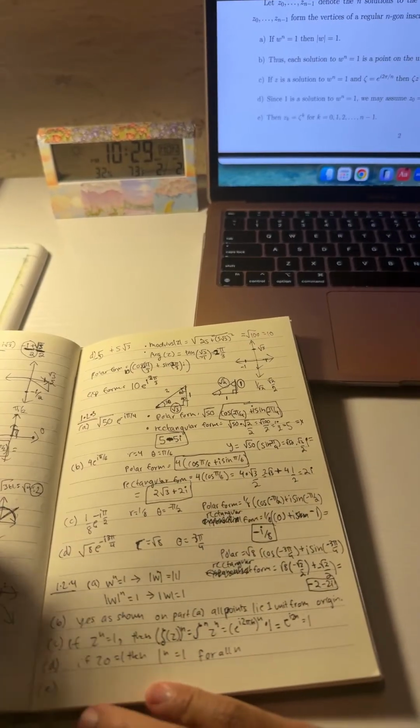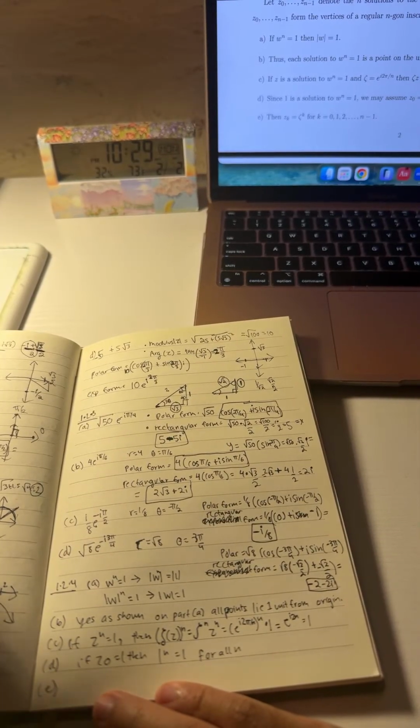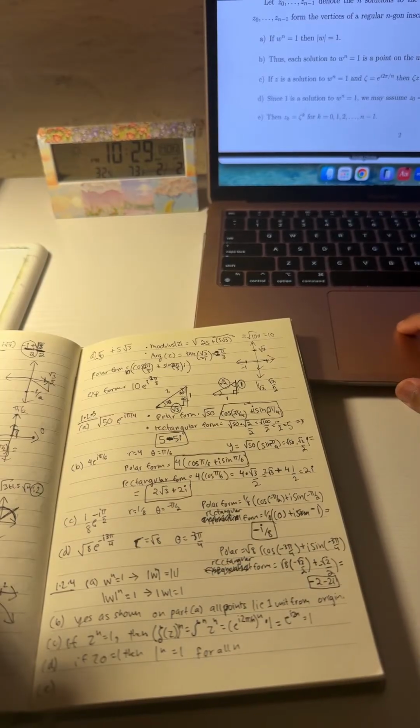Bye. Okay, so part E, then z_k is equal to the conjugate of z_{n-k}... for k equal to 0, 1, all the way to n minus 2. How do you prove that?